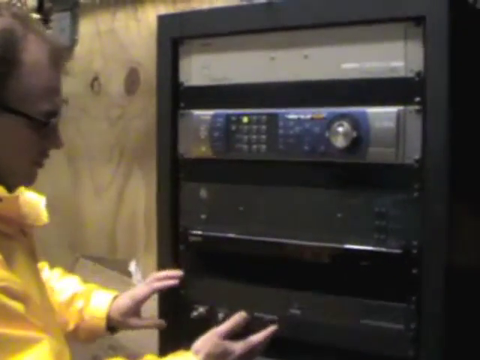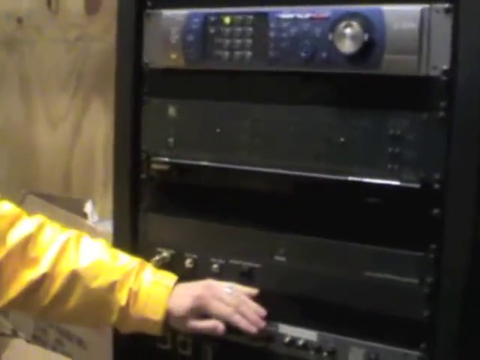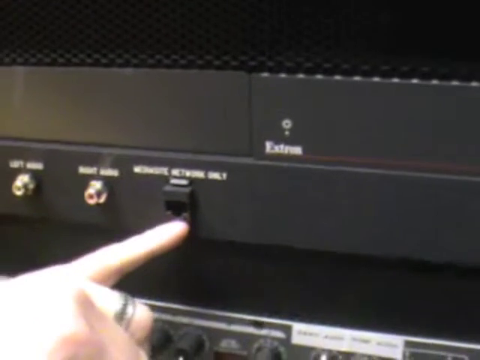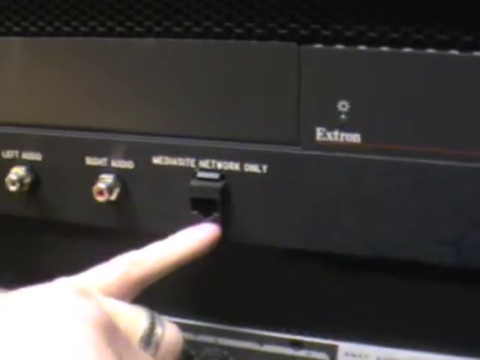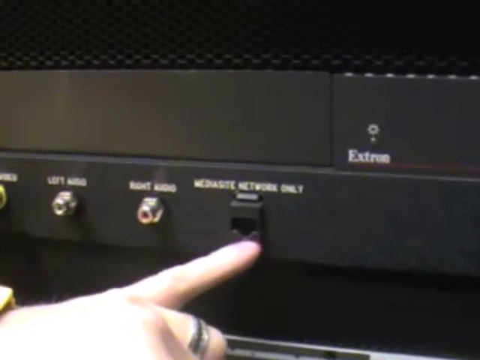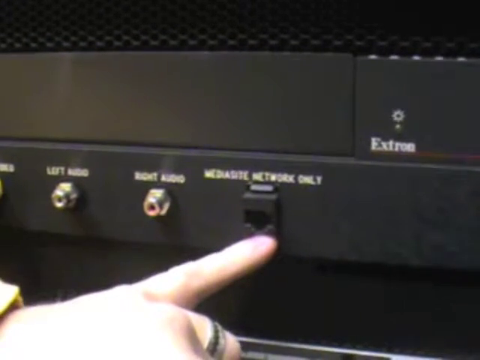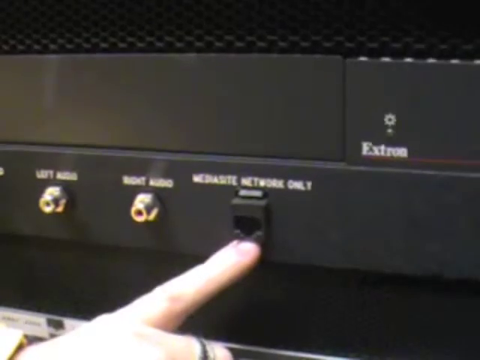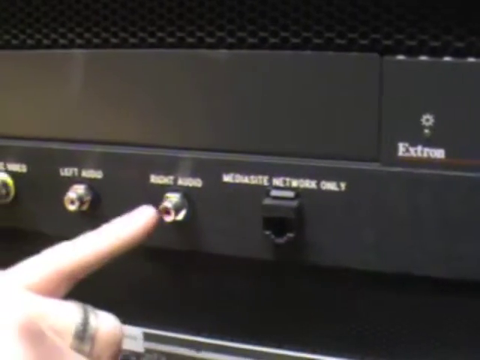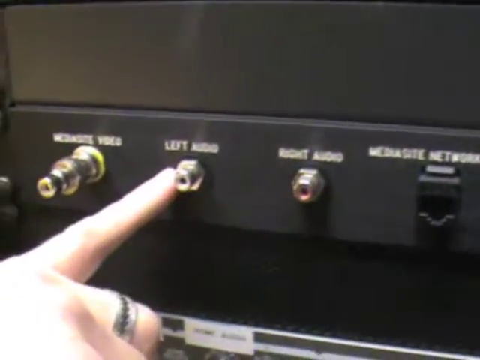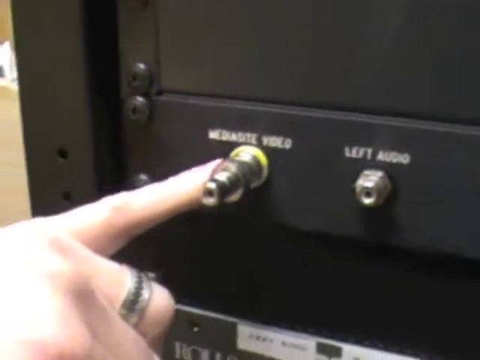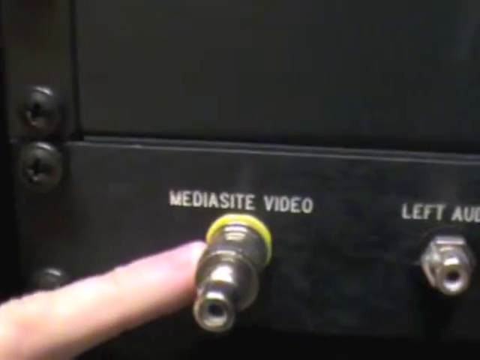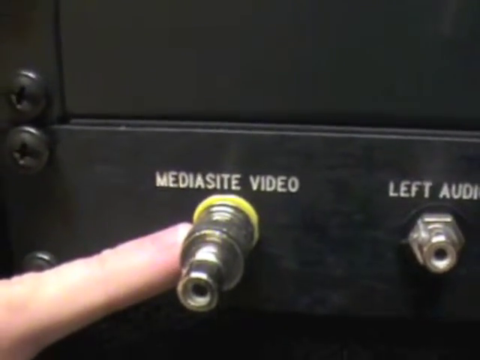All of that then also gets tied into, right down here, this little 1RU space where we tie in our Mediasite system. This network jack is specifically set aside for Mediasite so that we are able to get a clear path outside of our network, and we are able to stream video. Then we have a left and a right audio for our Mediasite box. And then as you can see, the video capture is taken care of right here.